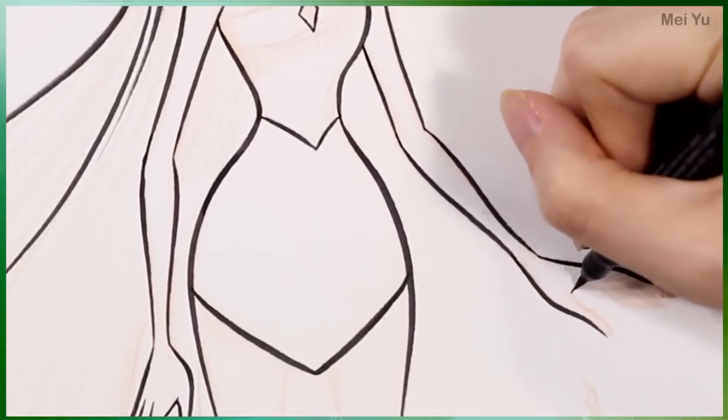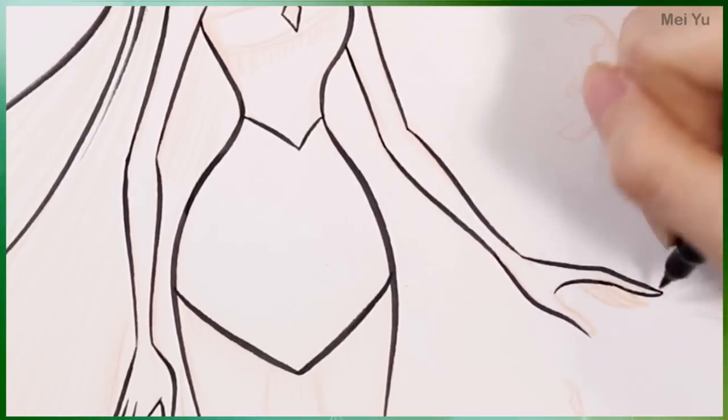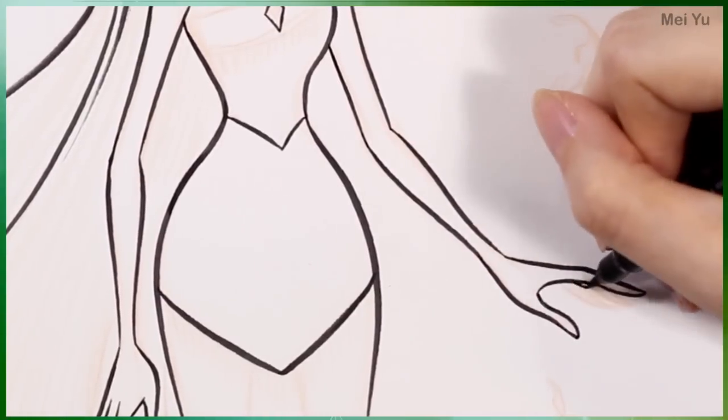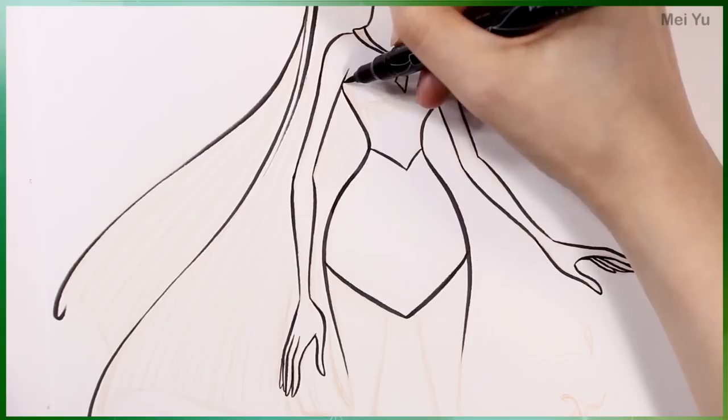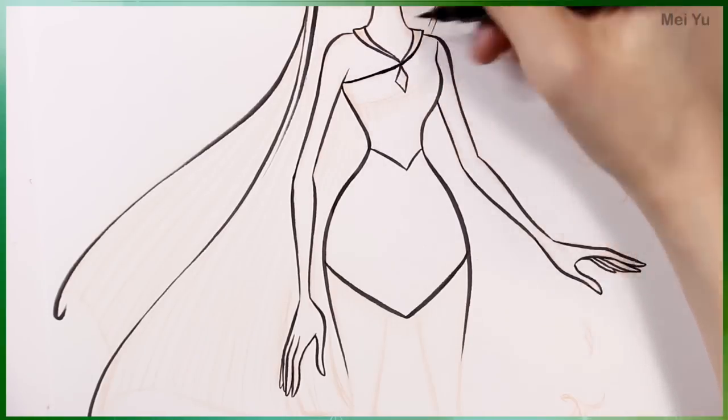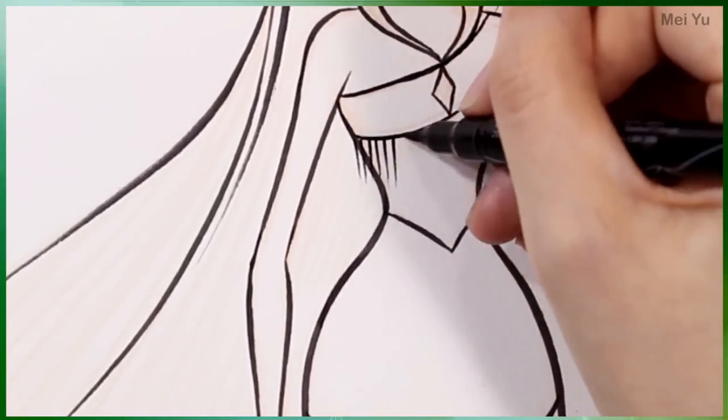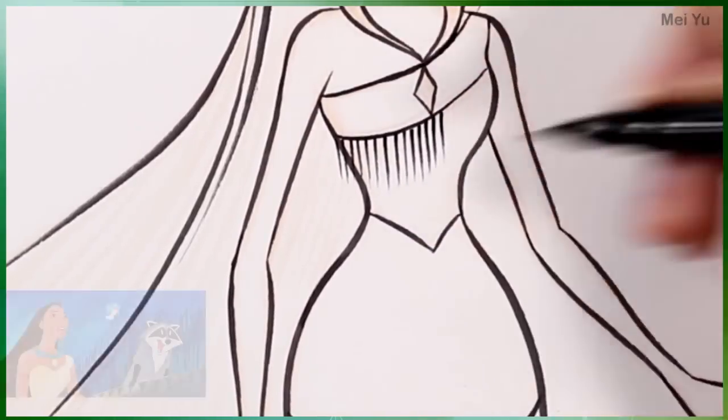I really love how Tim Burton characters tend to have really skinny limbs, and they're quite long, and even the fingers are very slender and long. So I wanted to get that kind of element into my character design.